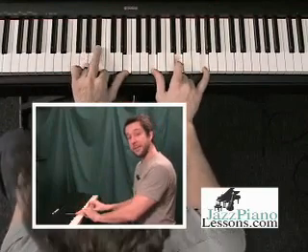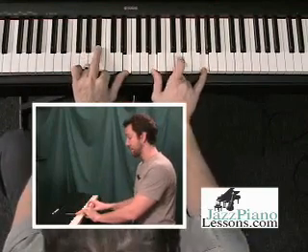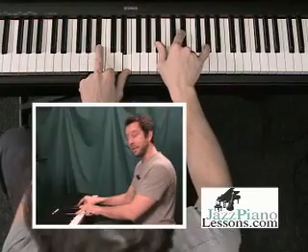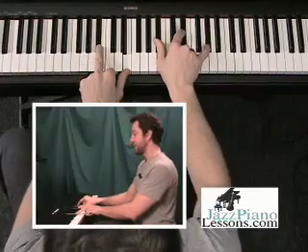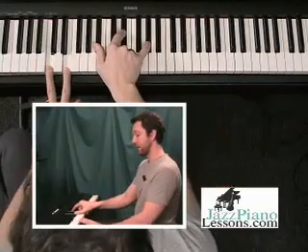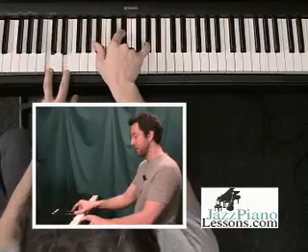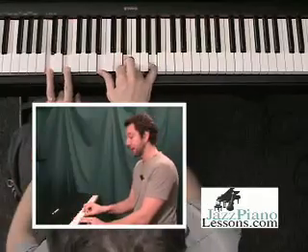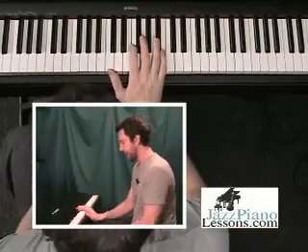Built on the 13 sounds great. Okay, that's 13, 9, and 5. Built on the flat 7 sounds nice as well. This is flat 7, sharp 9, flat 13. Okay. And then once again, obviously built on the natural 7th isn't going to sound good because that's going to give you a major sound. Okay, so let's just go through those again.